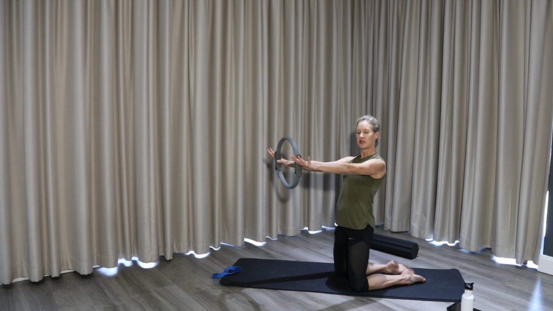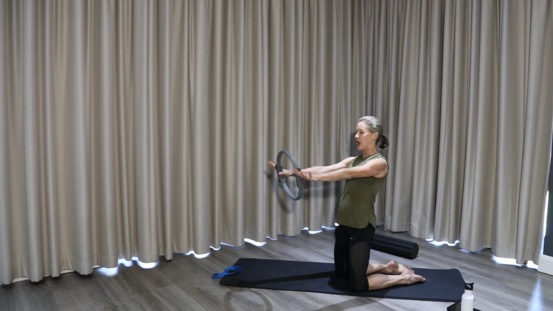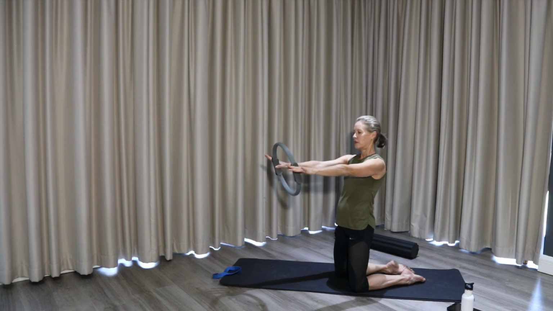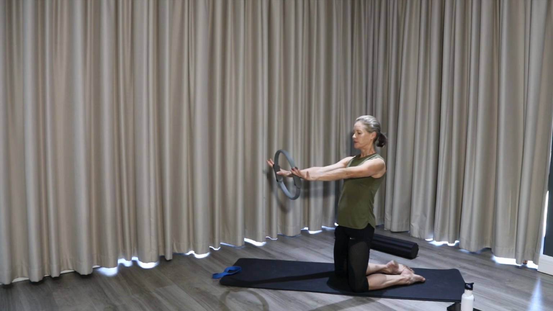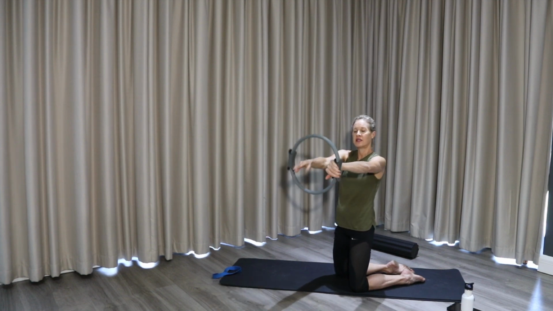Let's keep going. Nice deep breath in. It's nice and slow, and exhale. And 3 more. And exhaling. 2 more. And exhaling. The last one. And exhale.